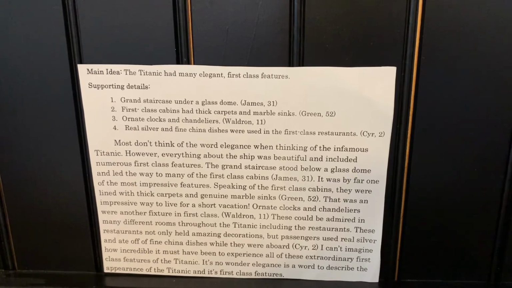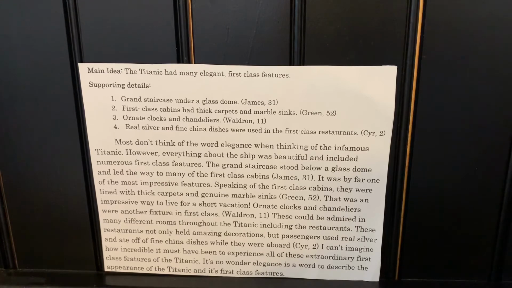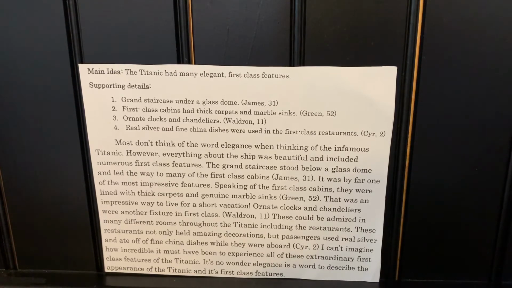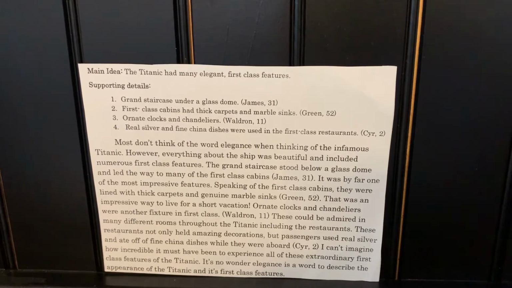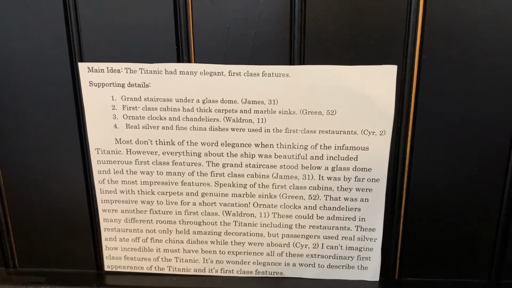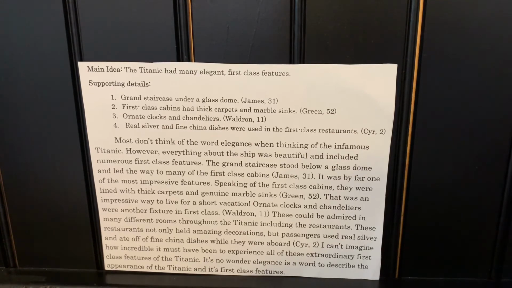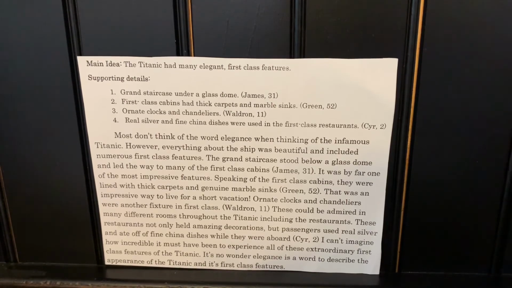Ornate clocks and chandeliers were another fixture in first class. Waldron 11. These could be admired in many different rooms throughout the Titanic, including the restaurants. These restaurants not only held amazing decorations, but passengers used real silver and ate off of fine china dishes while they were aboard. Sear, page 2. I can't imagine how incredible it must have been to experience all these extraordinary first-class features of the Titanic. It's no wonder elegance is a word to describe the appearance of the Titanic and its first-class features.